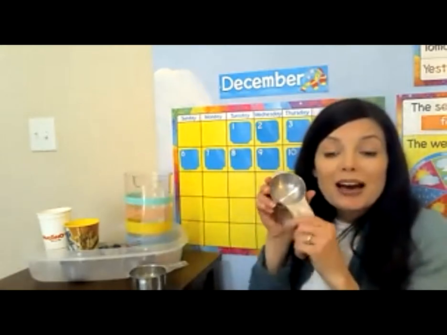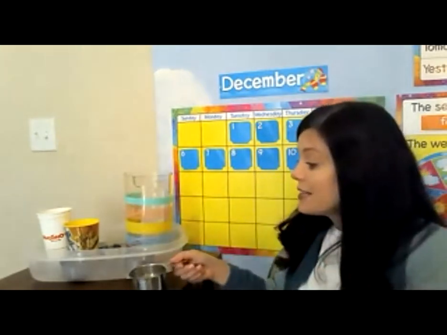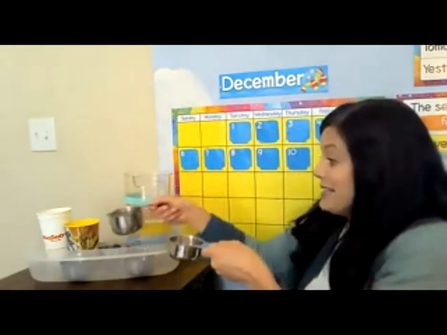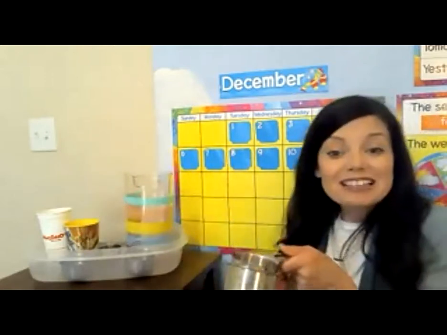Oh, it's full. So it took 2 of these 1/2 cups to make 1 cup. Look, it's super full. Oh my goodness. Whoa, it's getting pretty shaky. Oh, let's put that down. So have fun today measuring. Maybe you won't make a big mess like I did.